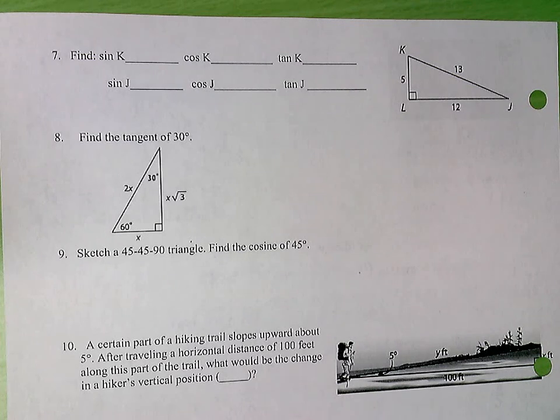Write SOHCAHTOA at the top of your page so you don't have to flip back and forth. Sine is opposite over hypotenuse, cosine is adjacent over hypotenuse, tangent is opposite over adjacent.